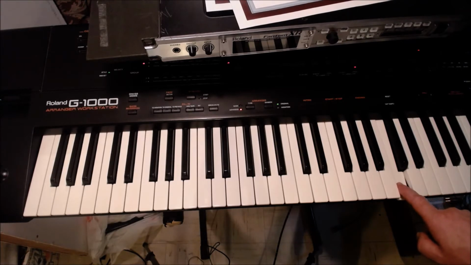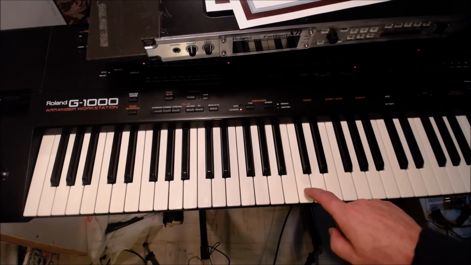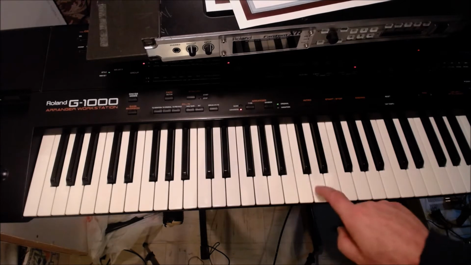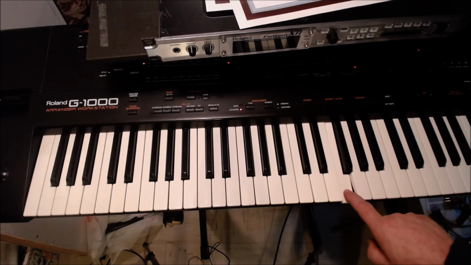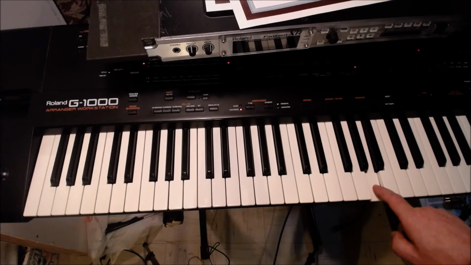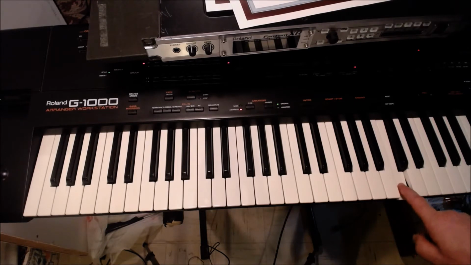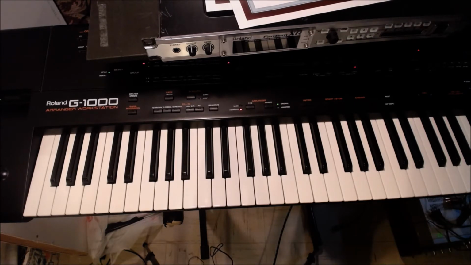Let me do that a little quicker. Play the root note, then I go whole step, whole step, half step, whole step, whole step, whole step, half step. So that pattern is the interval pattern or sequence of a major scale or an Ionian mode.